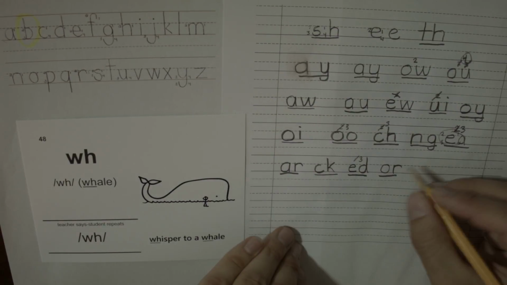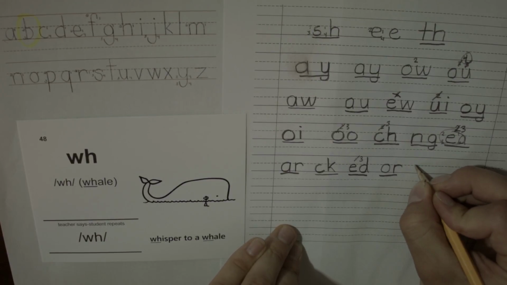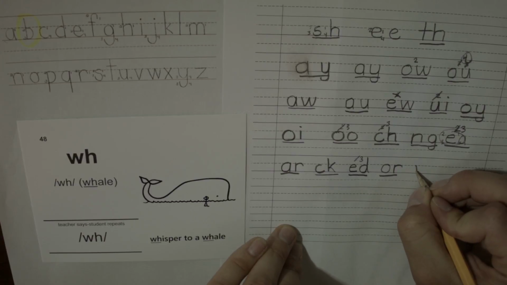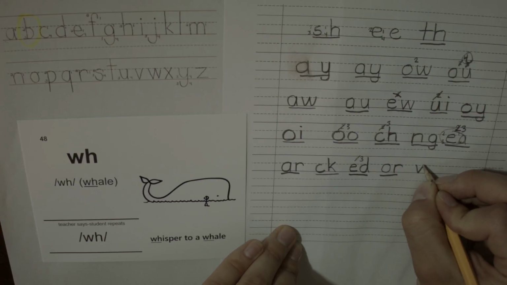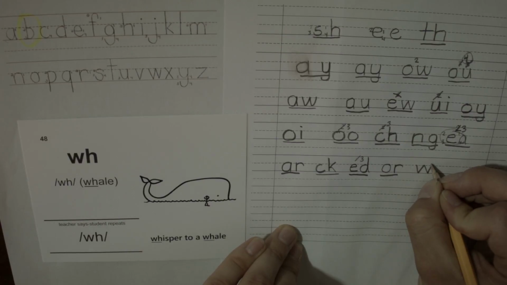Whale. Whisper to a whale. So this one here, you guys, we're just going to make a double V. We're going to start right at the midline, slant down to the baseline, slant back up to the midline, and then slant back down to the baseline and one more time back up to the midline.